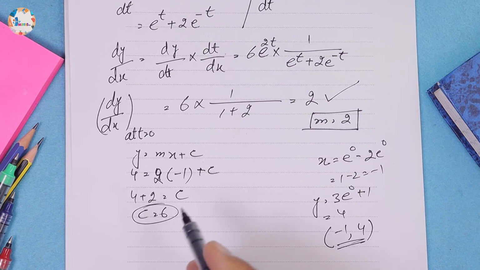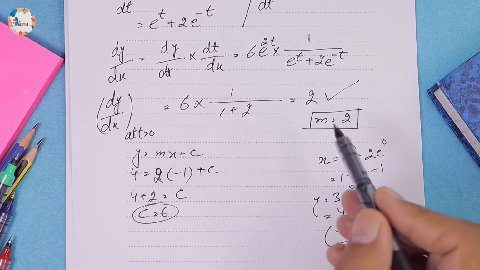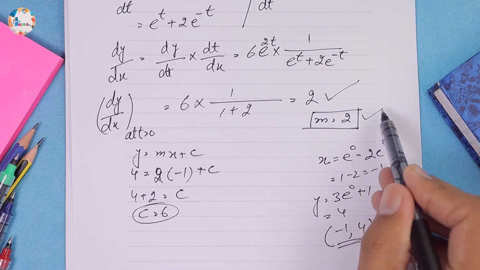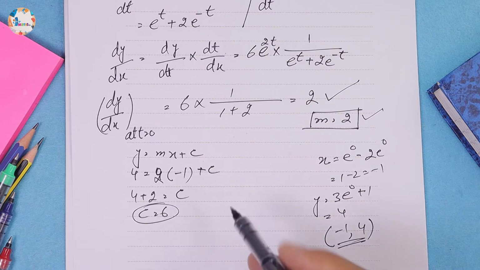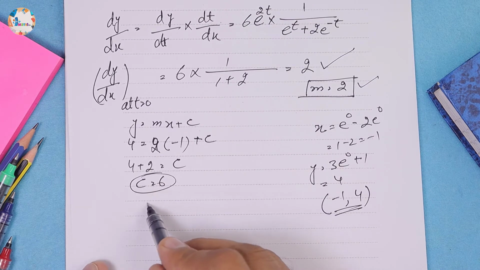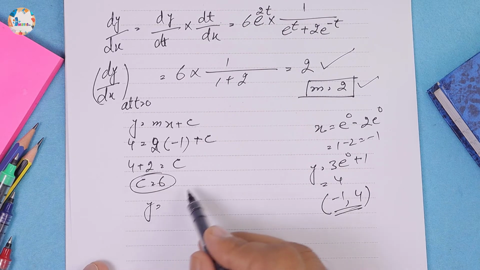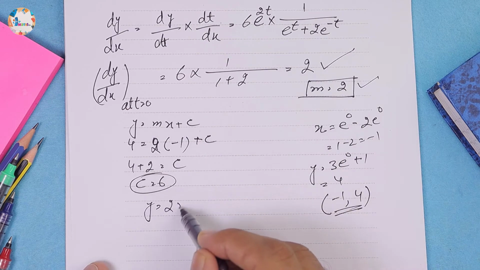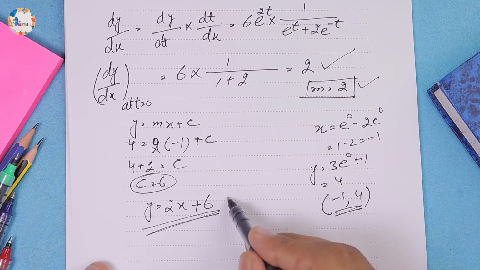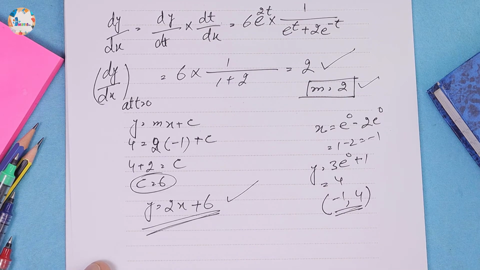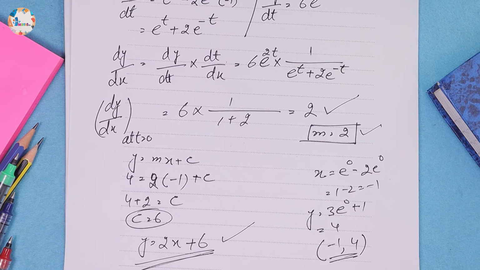This is the point which we have used, along with this gradient, and we found the value of c. And now we can write the equation: y is equal to mx, m is 2, so 2x plus c, so plus 6. So this will be our required equation of the tangent. We are done with this question.